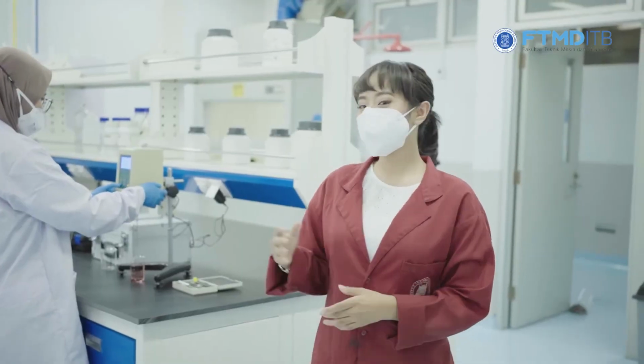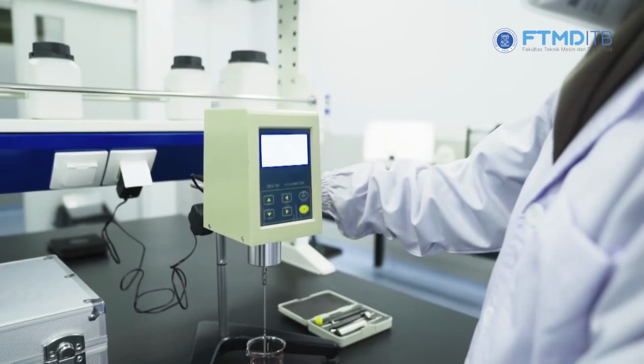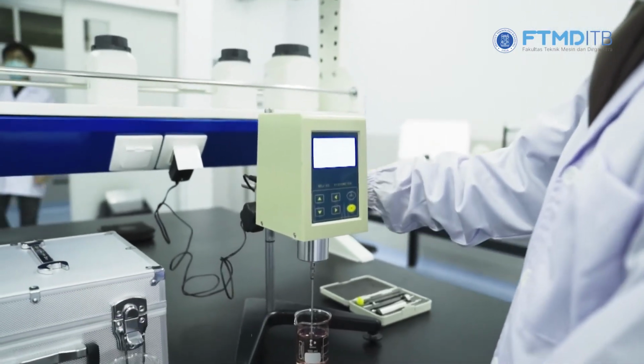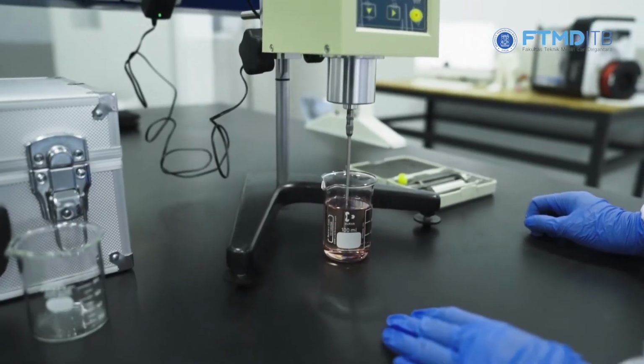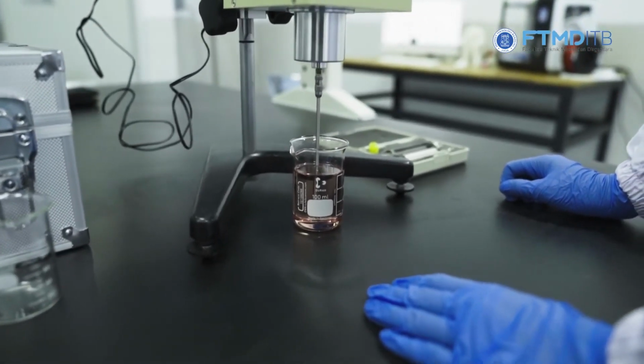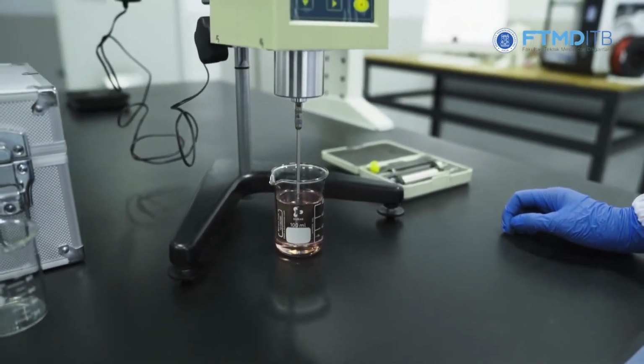We also have a viscometer, one of the machines used in the polymer processing practical module. It measures the viscosity of thermoset polymers using torque. The viscosity will increase due to the cross-linking reaction. The data is then recorded to make a graph.